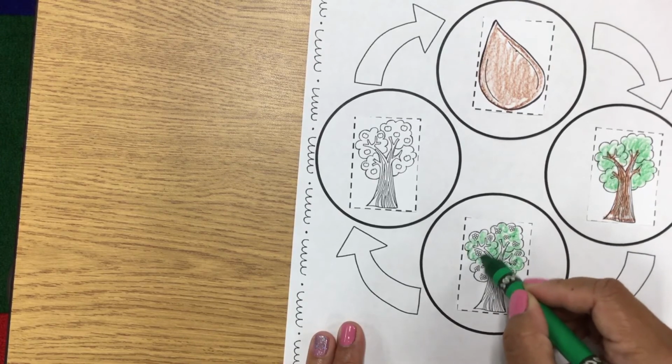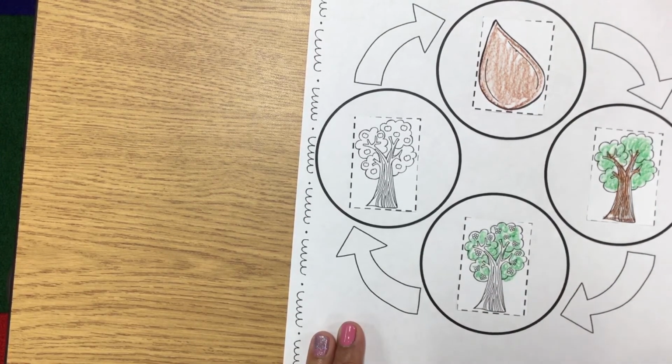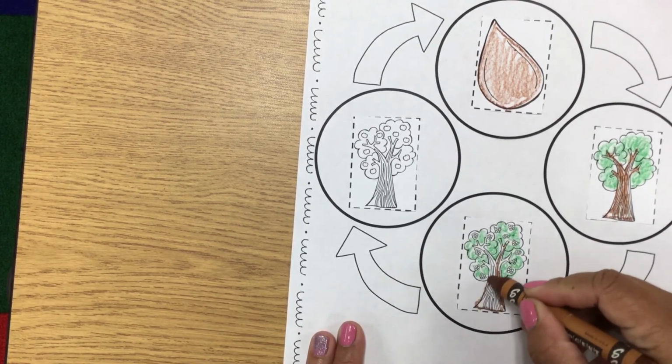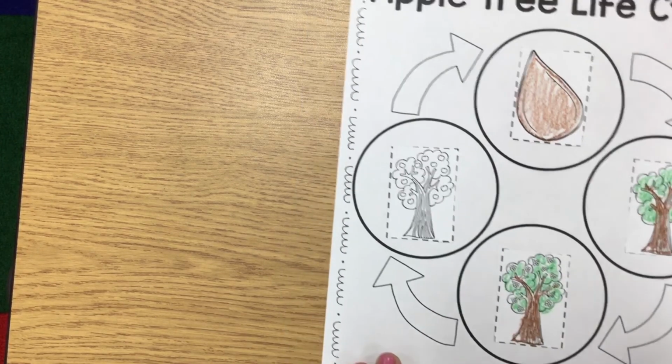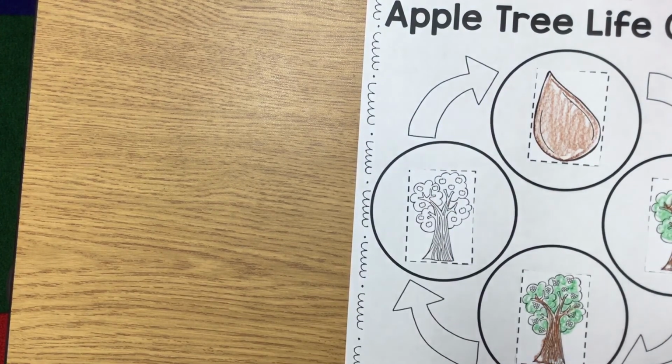And then you can color the trunk brown. And then we're going to move on to the apples. And same thing, brown and then green. And then you can color the apples yellow, red, or green, because that's what colors apples are, okay?